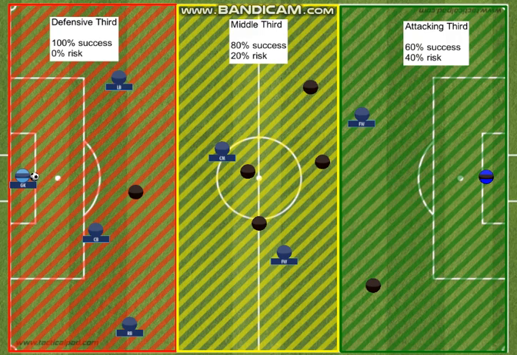So let's break this down. The goalkeeper has the ball here. Let's say that they're trying to choose between playing it to the left back, the center back, and the right back. If they decide to play to the center back, since the center back is under a little bit of pressure, not a ton of pressure, that pass probably has maybe an 80% chance of success, maybe 70% chance of success, because it's possible that the ball could be intercepted, or the center back who's under pressure could lose the ball.